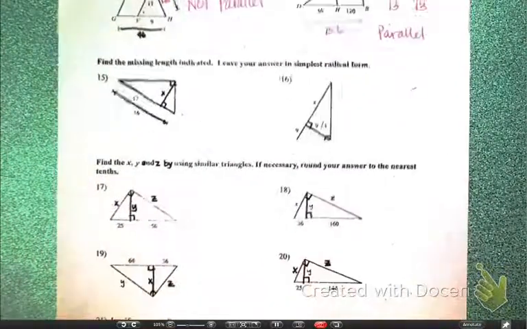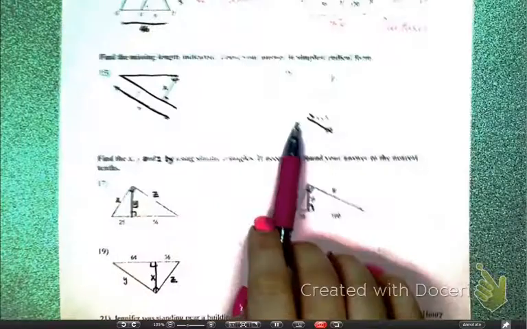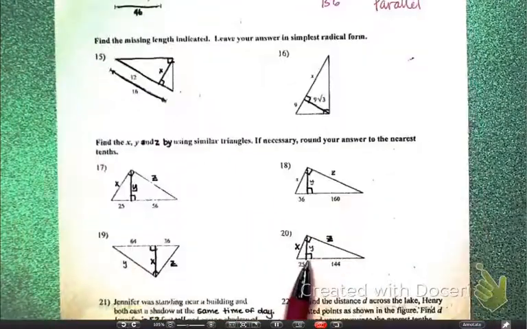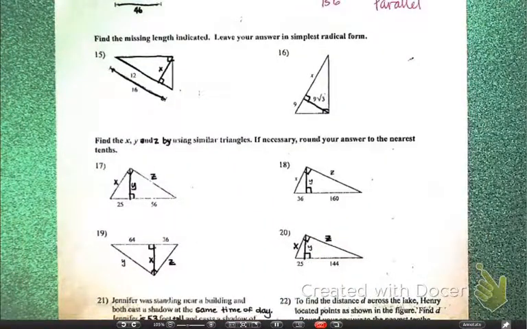Okay, now our favorite problems. The questions on tomorrow's test will look like 15 and 16. It will not be like 17 through 20. So it's just one variable. Okay? Not necessarily. It'll either be a whole number or a simplified radical.